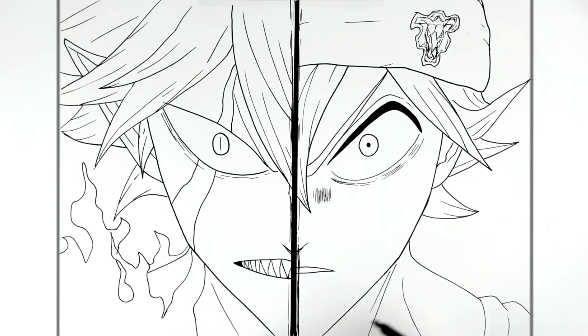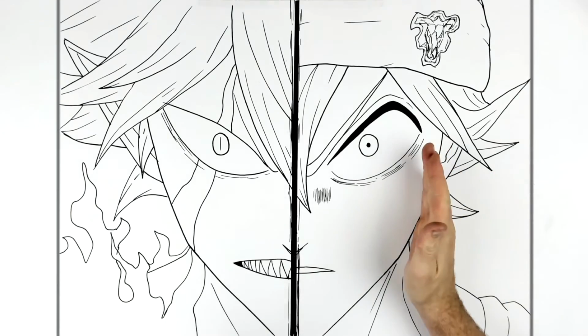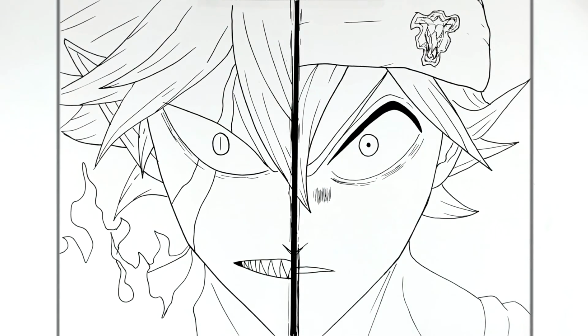And I think that's everything. That is how to draw Asta and Liebe split portrait. Hope it's helpful, Manuel.